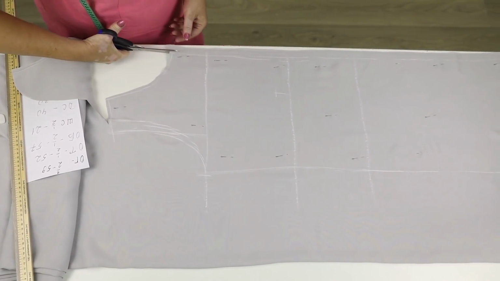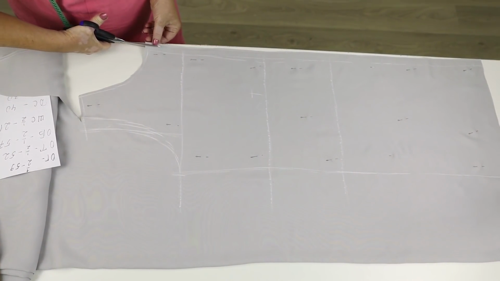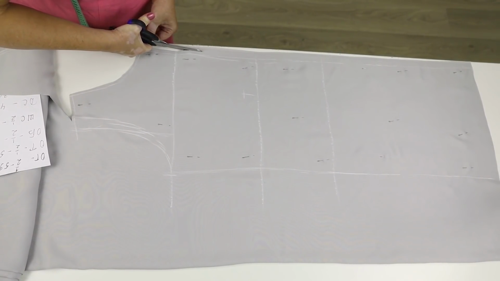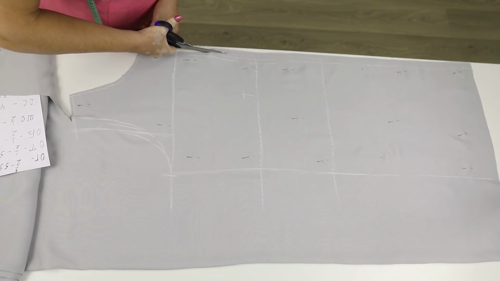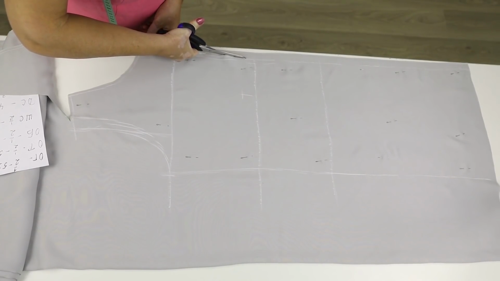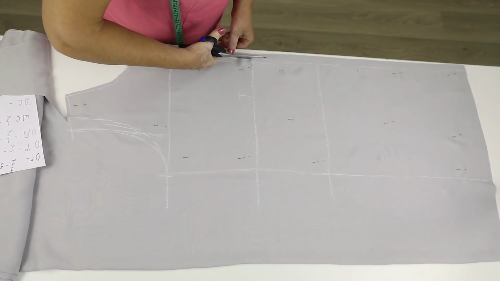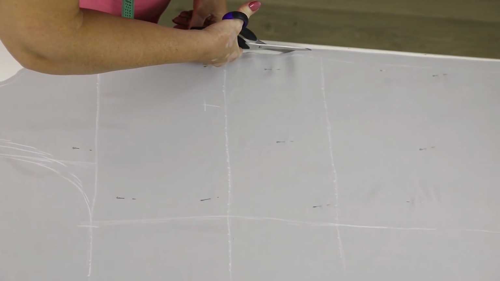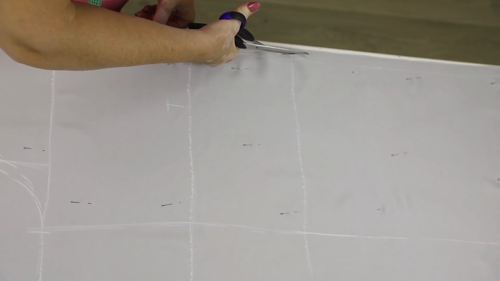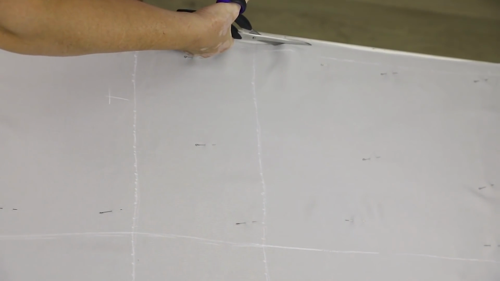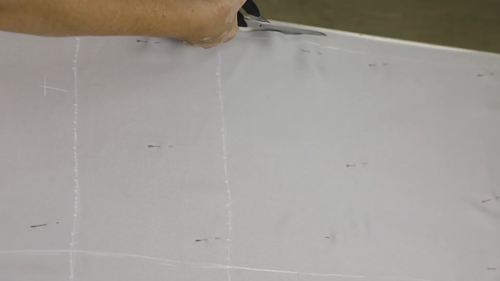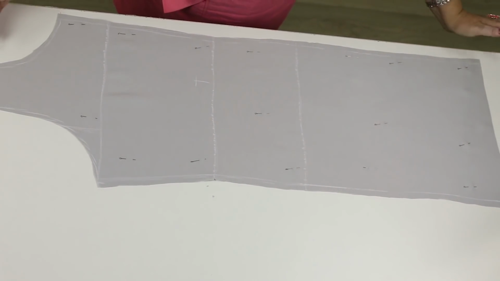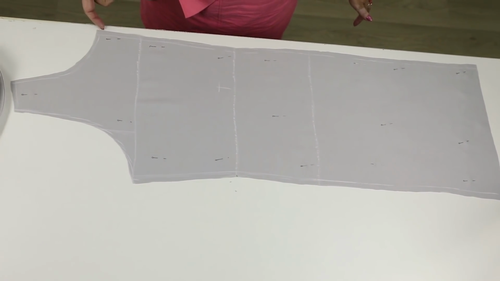It doesn't take long to make them, and you can wear them very long. Very nice. I want to make the back neckline a bit deeper.